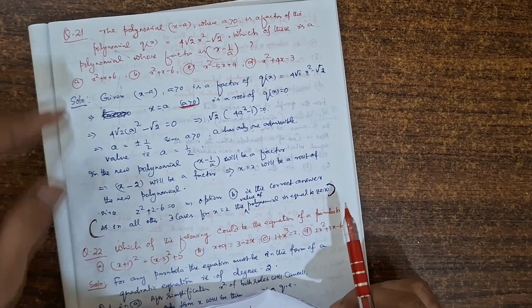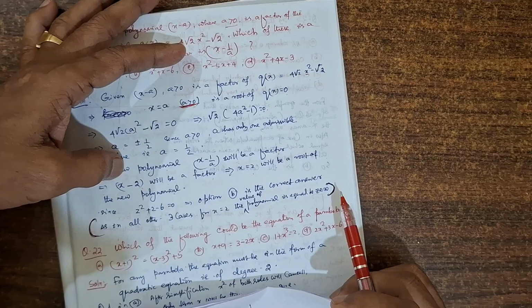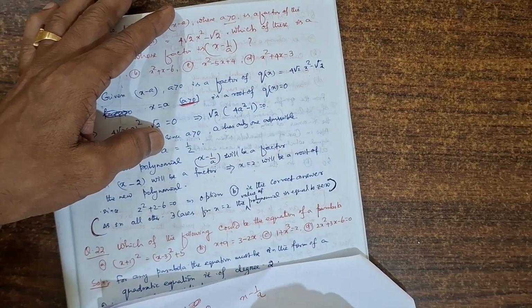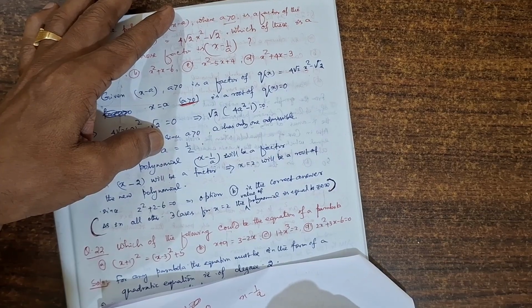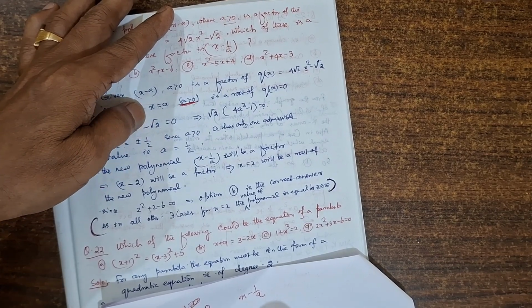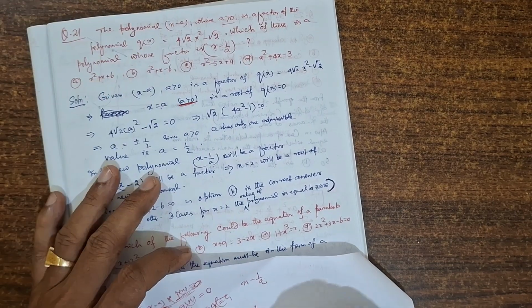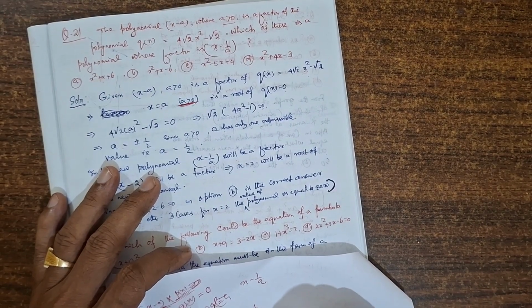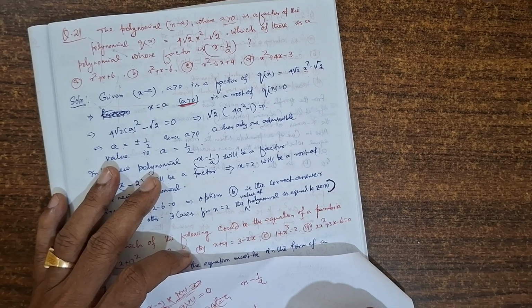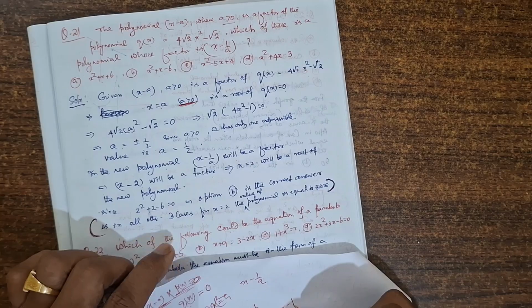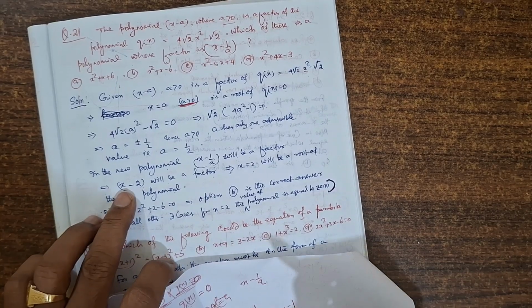So in the new polynomial, x minus 2 will be a factor, because x minus a, this implies x minus half will be a factor. This implies 2x minus 1 by 2 is a factor. This implies 2x minus 1. So this implies x minus 2.